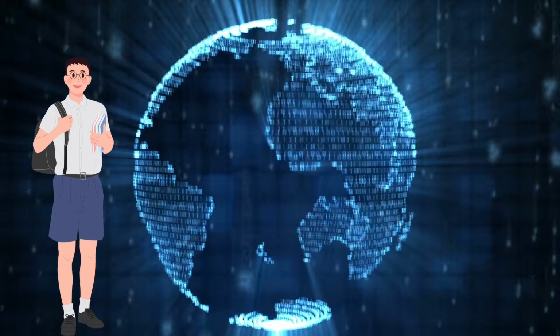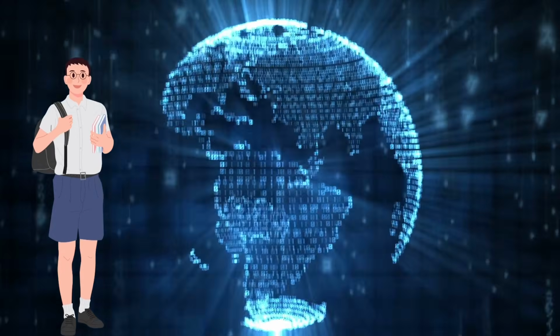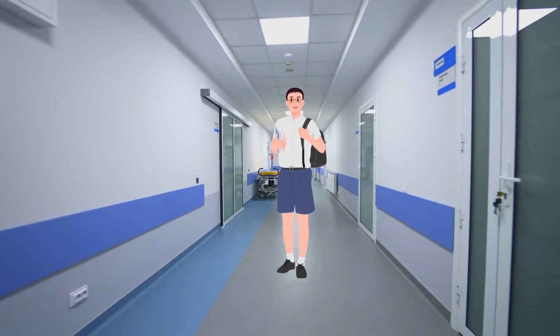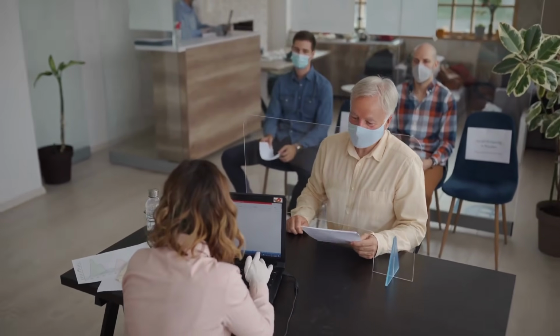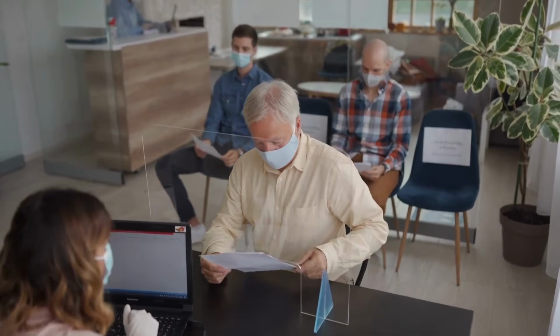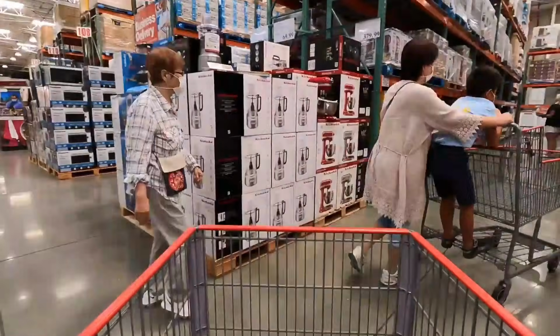Sid was always curious about the world around him. One day, while visiting a hospital, he saw a receptionist entering patient details on a computer. Another time at the bank, he noticed the cashier managing all the transactions seamlessly. Even at the supermarket, billing was so quick.